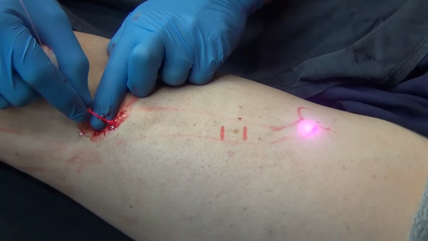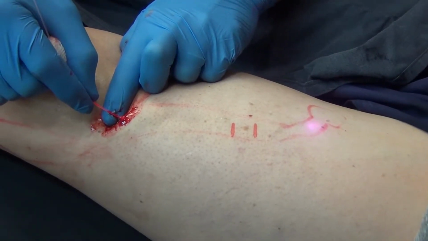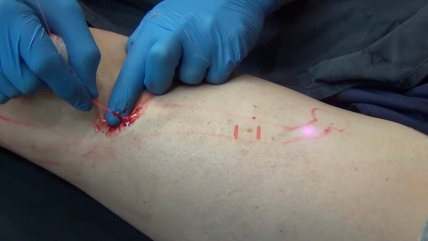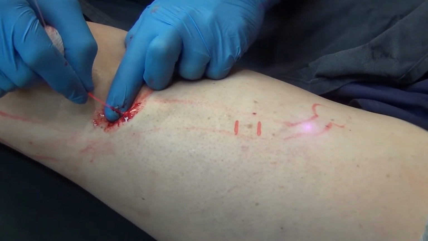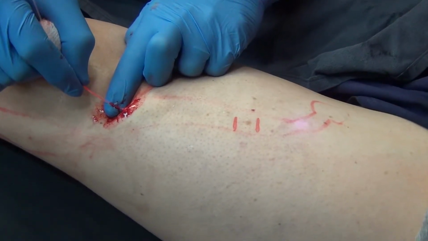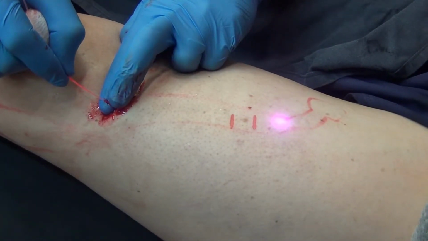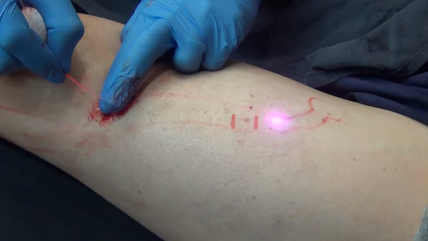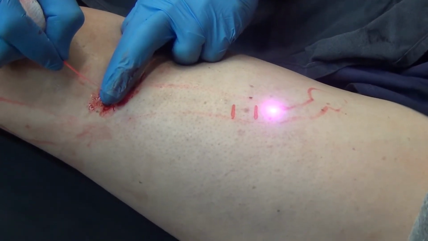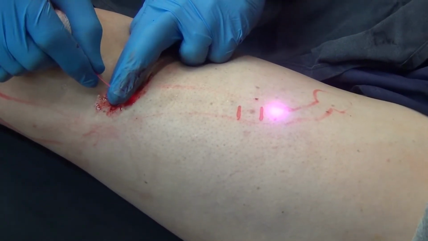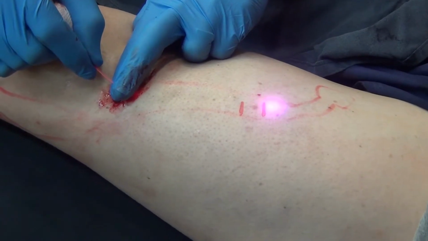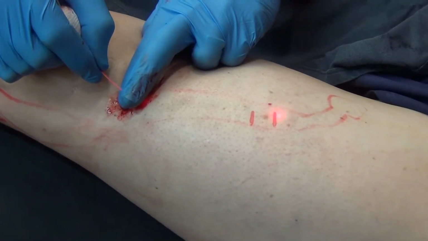Using 12 watts of energy, we're going to ablate the varicose vein, avoiding the area between the two marks, which is where our arteriovenous anomaly was found. Stop.